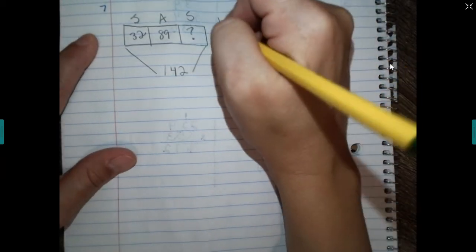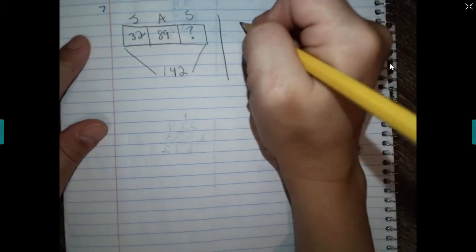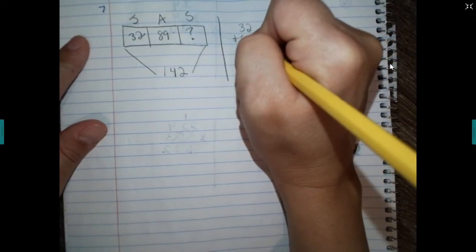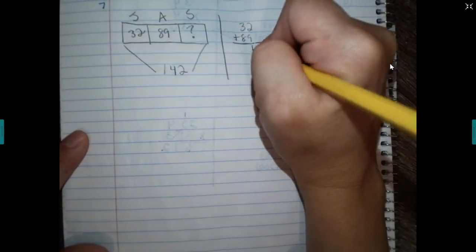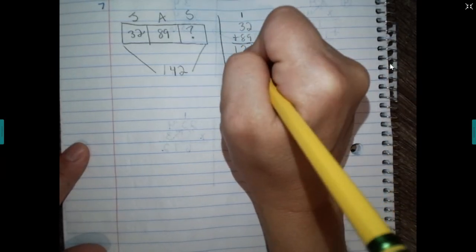The first step I'm going to do is add up July and August. So I'm going to take 32 plus 89. How much did she see in those 2 months? So 2 plus 9 is 11. Carry your 1. 8 plus 3 is 11. Plus 1 is 12. So in July and August combined, she saw 121 tourists.